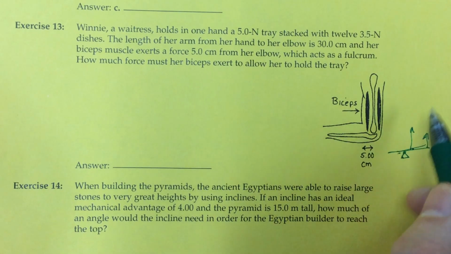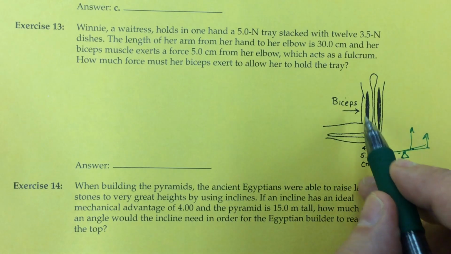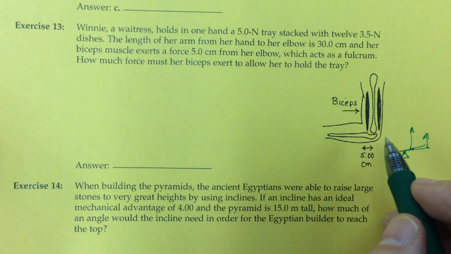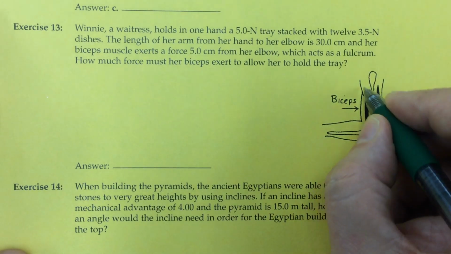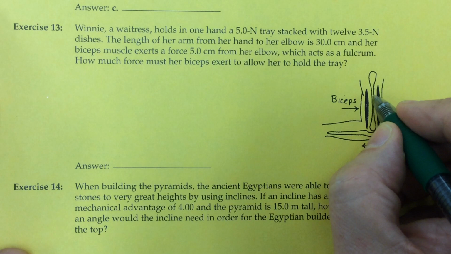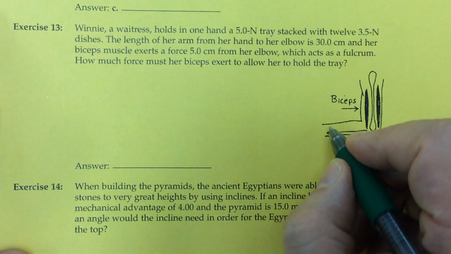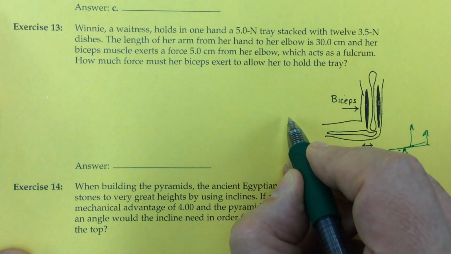It's not in the way. Like if you had a fulcrum in the way, it might be a little more efficient, but you'd look really funny. So in any case, let's look. You've got a waitress. We're trying to find out how many newtons of force she is exerting on her bicep in order to lift a tray. So she's got a large tray here in her hand.